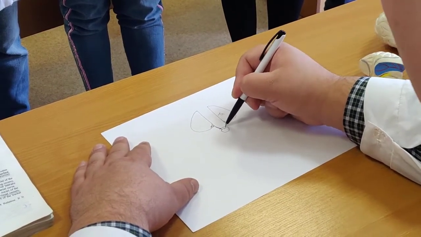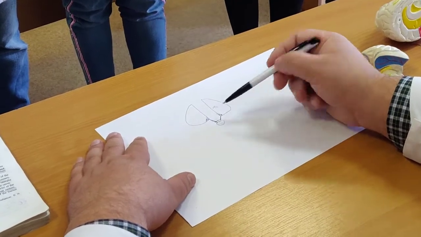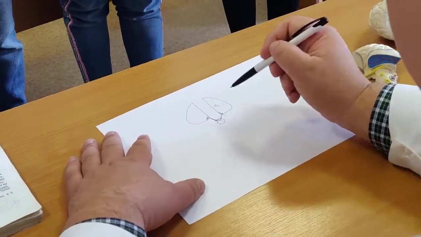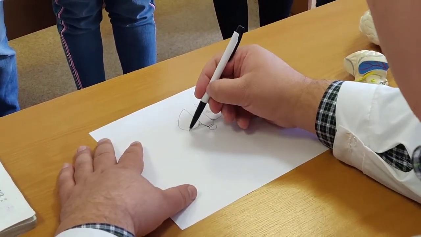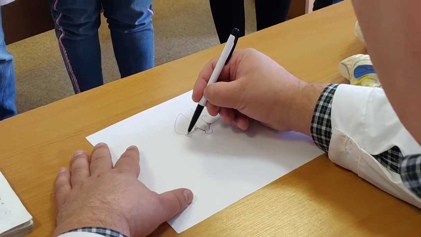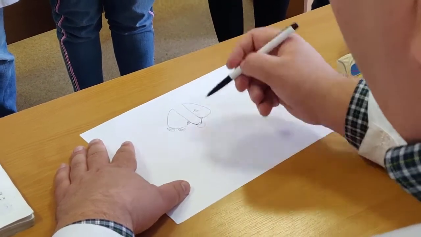All of these structures together have the name epithalamus. And metathalamus. Metathalamus is behind the thalamus: two geniculate bodies, corpus geniculatum mediale and corpus geniculatum laterale.